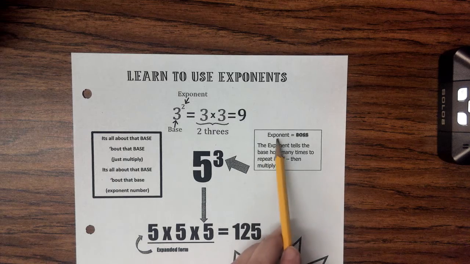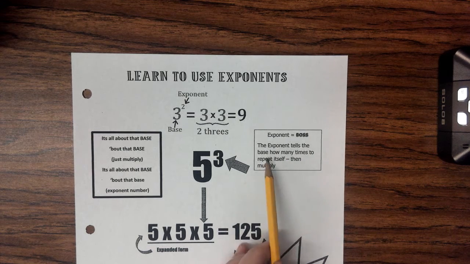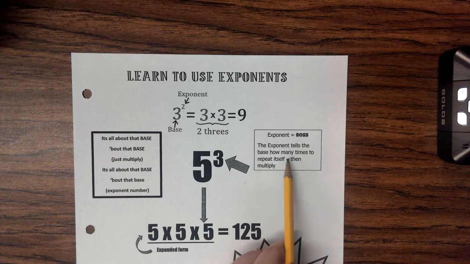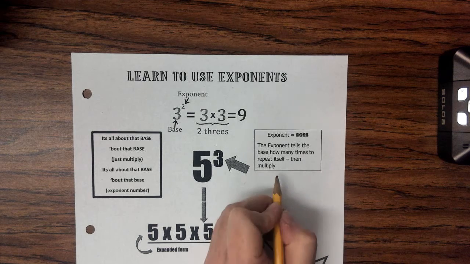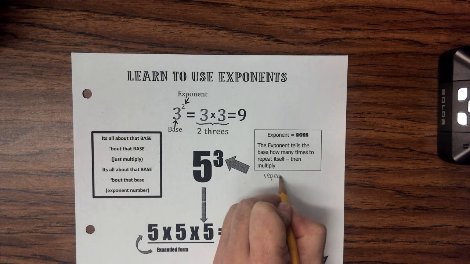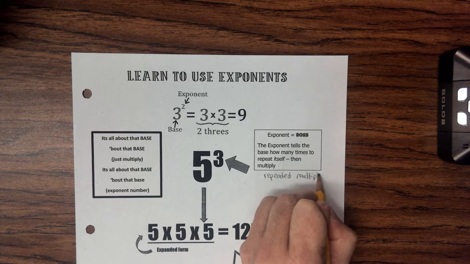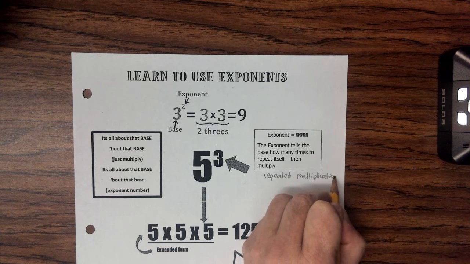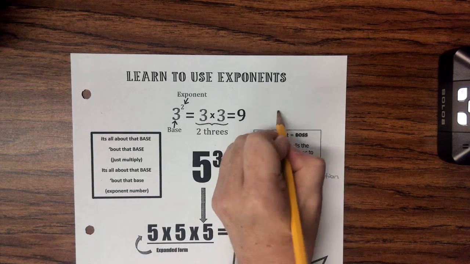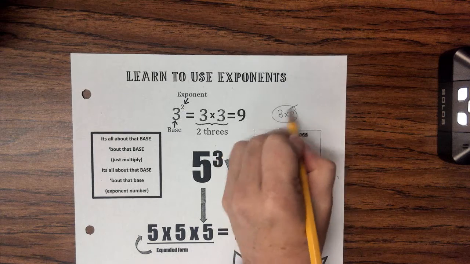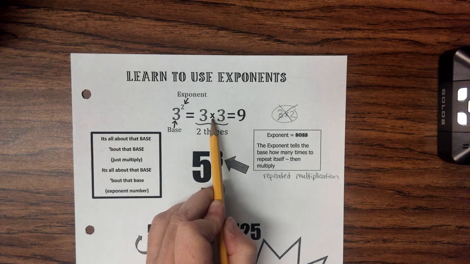So an exponent is our boss. It's the powerful one. It tells us how many bases that we need and how many times to multiply them together. It is repeated multiplication, okay, not addition. So you don't do 3 times 2. That would be incorrect. Okay, 3 times 2, that's wrong. It's got to be 2 3's and I multiply them together.